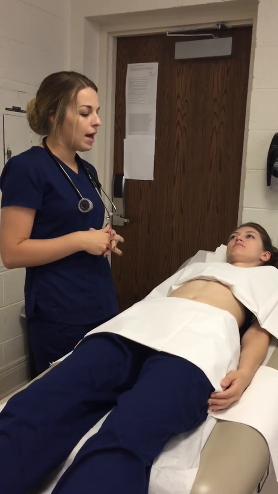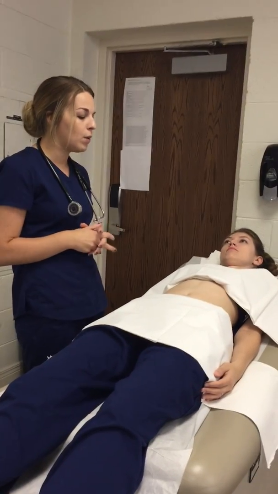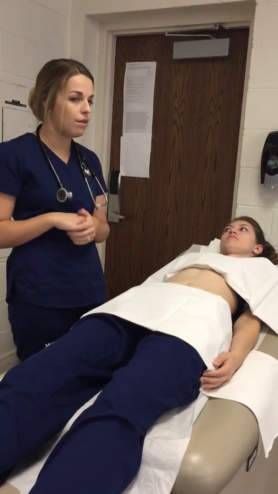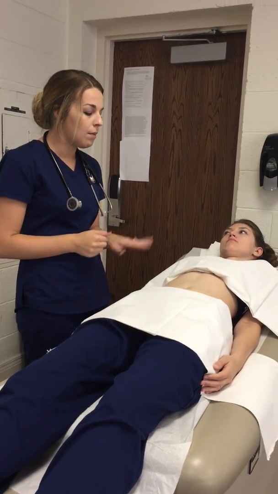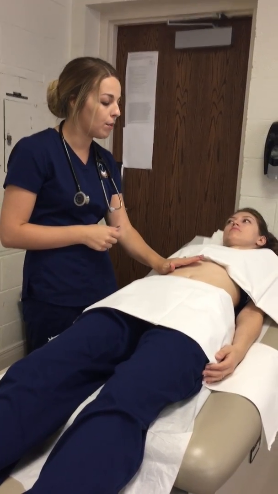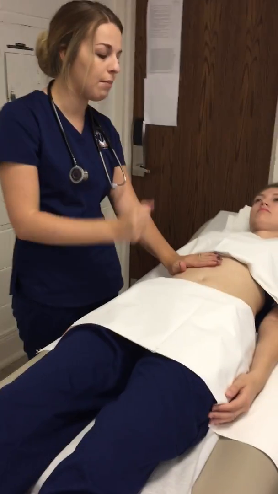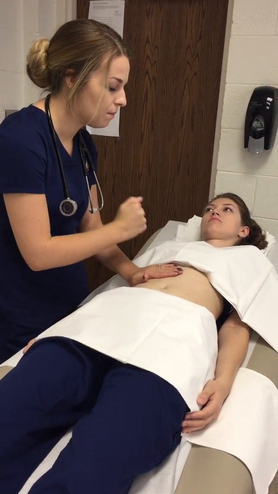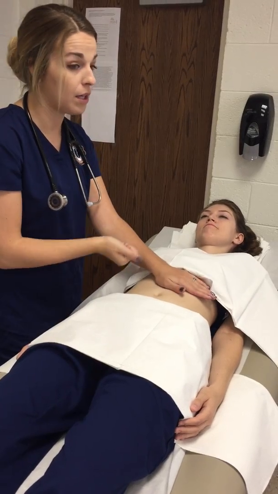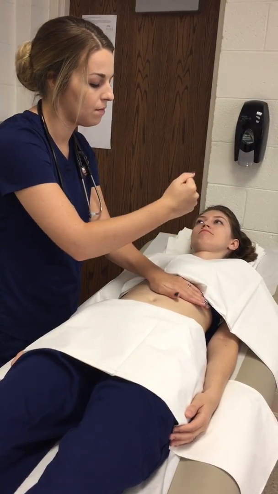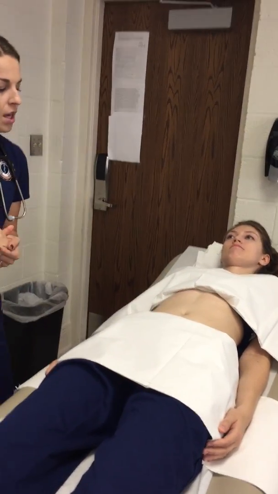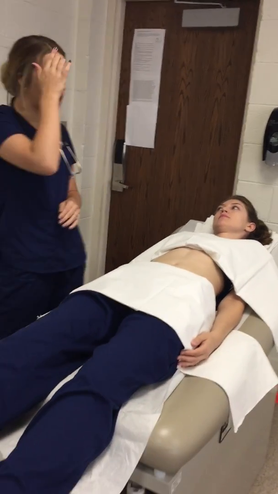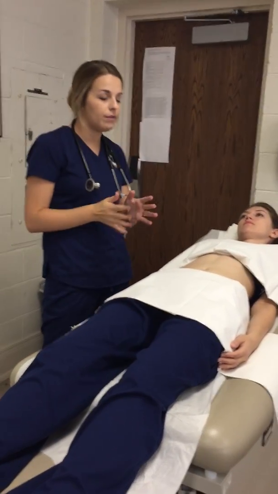So after I do the percussion, I'm going to check for tenderness of the non-palpable liver by placing my left hand on the right rib cage and strike with my fist and see if the patient experiences any tenderness. Tender? Okay. And I'm going to compare sides. Tender? Okay. And once I'm done with that percussion portion, I'm going to palpate the liver.